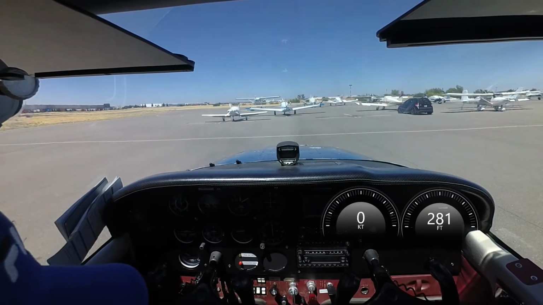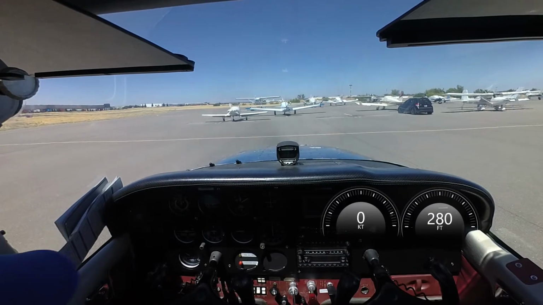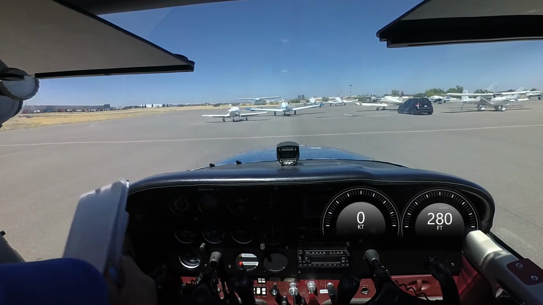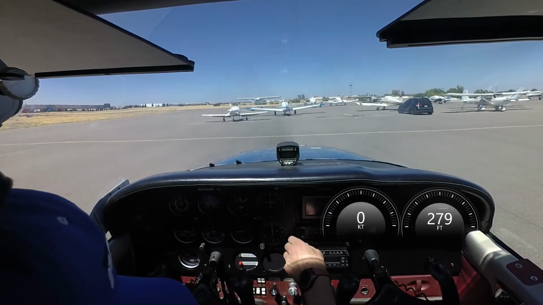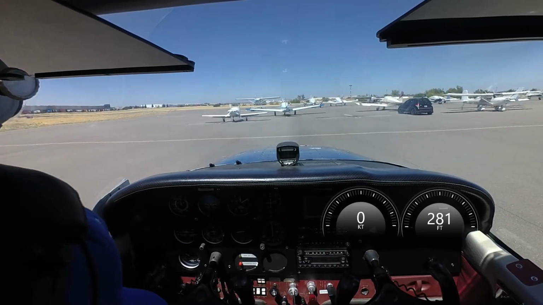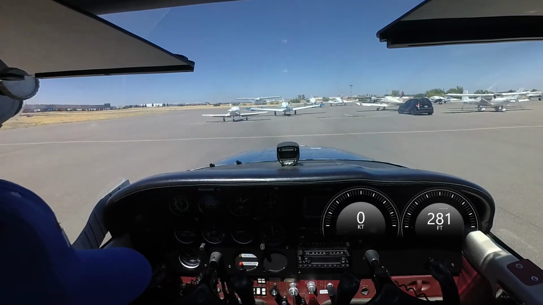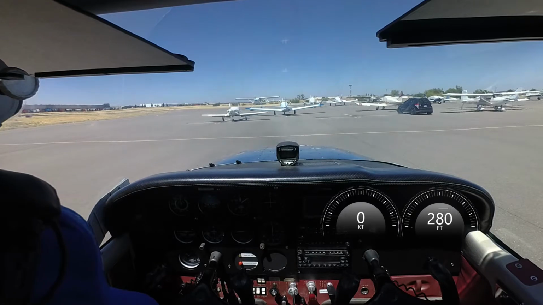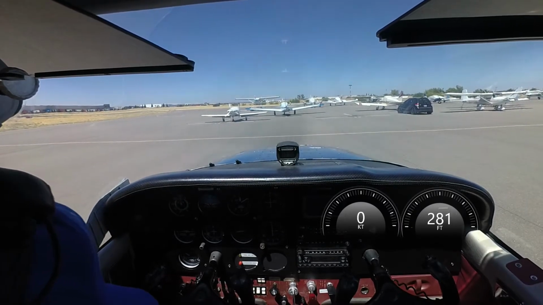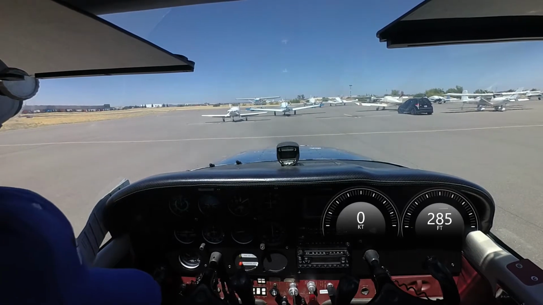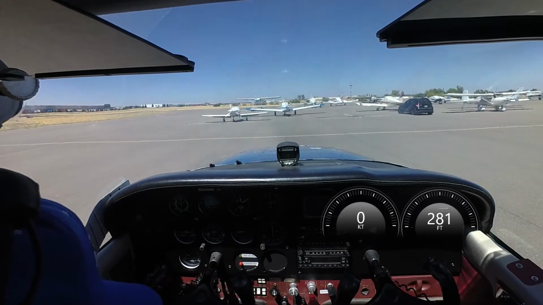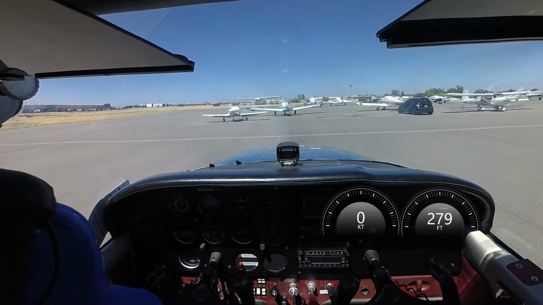Peak gusts 14. And then we'll write this stuff down. 10. Sky condition clear. Temperature 37 Celsius. Dew point 14 Celsius. Altimeter 298.7. Remarks. Density altitude 2,800. Nut Tree Airport, Vacaville, California. Automated weather observation 2200 Zulu.